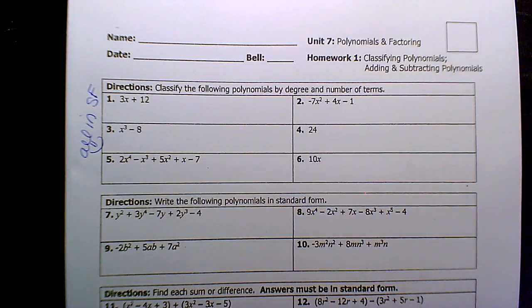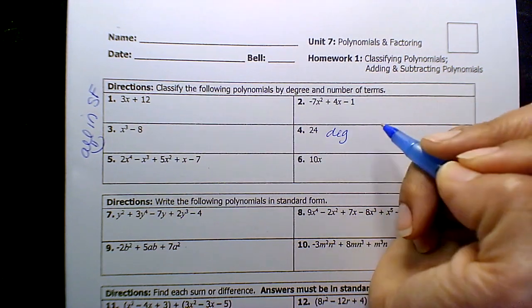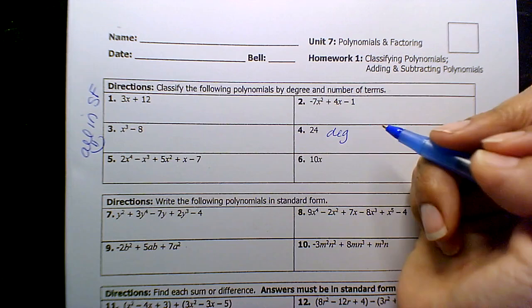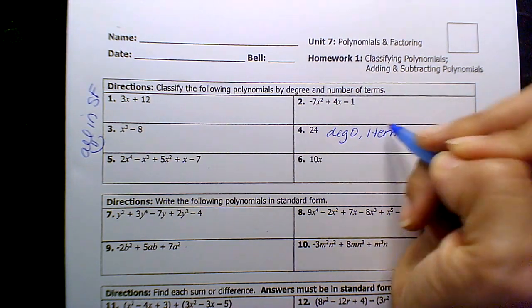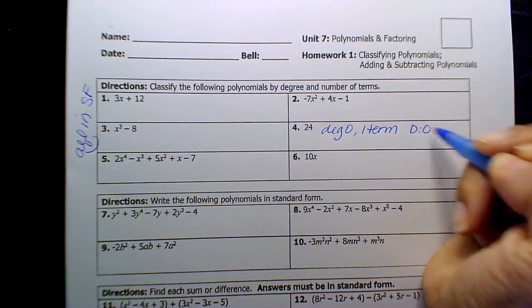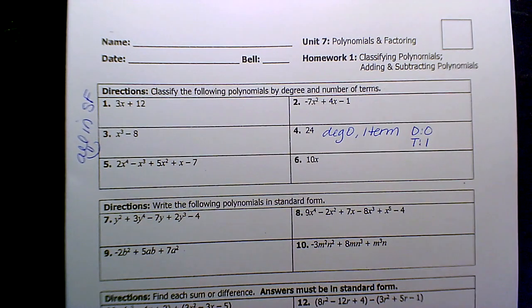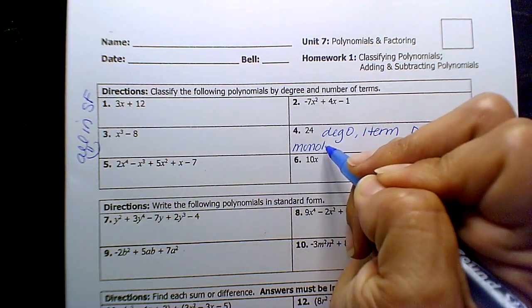Okay, so if I want to do one of them, like this would be degree 0 or 1? 0. And how many terms? 1 term. Okay, so you're welcome to give me that. Some of you have even started going D0, T1. That's fine. I could accept that. Or you can, if you want to use the formal.